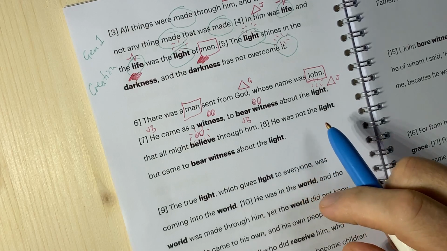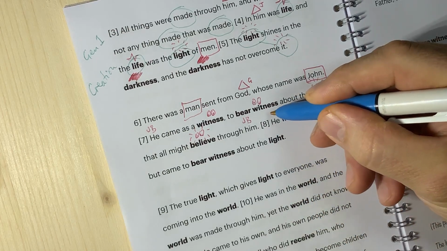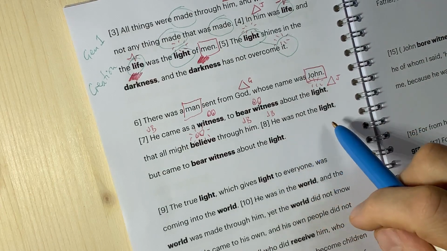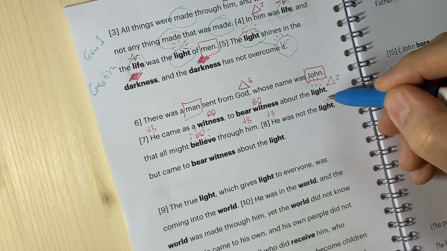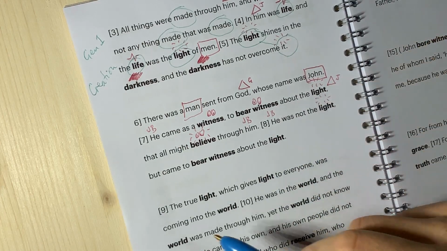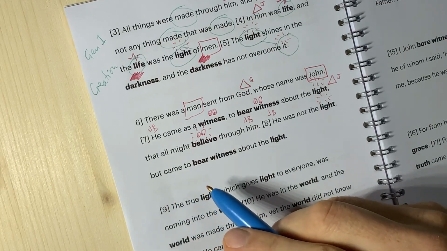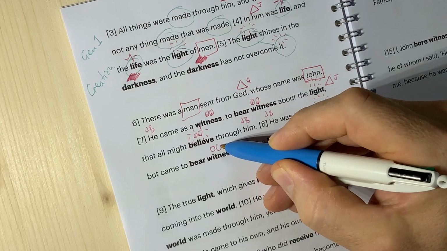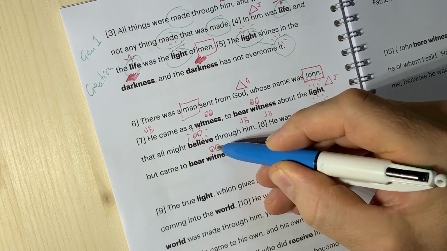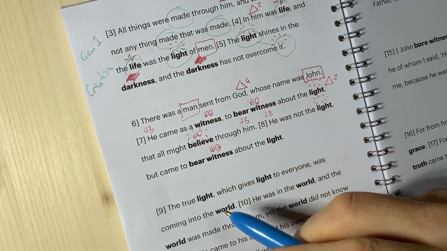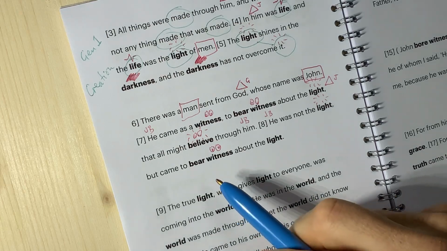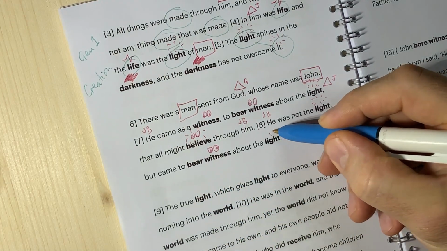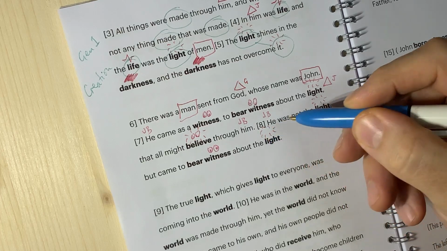He was not the light. Okay, so JB was not the light, but came to bear witness. That's bear witness again. It's almost like a courtroom type scenario, isn't it? This bearing witness. Came to bear witness about the light. Okay, let's put our light symbol there.